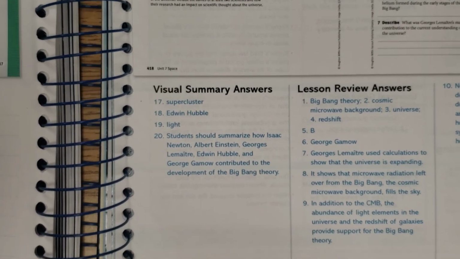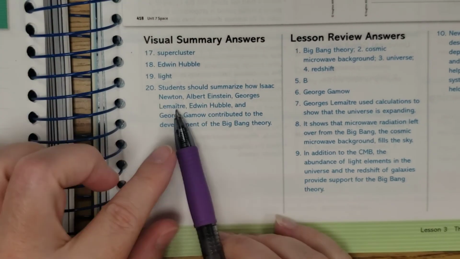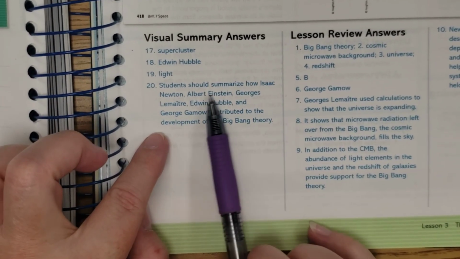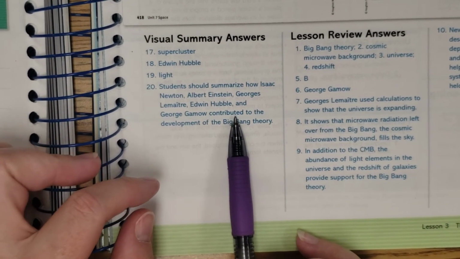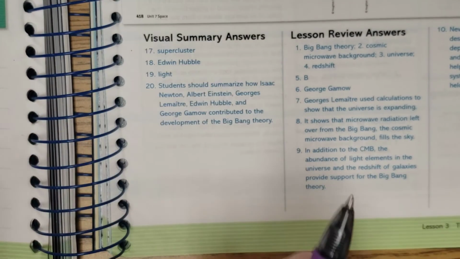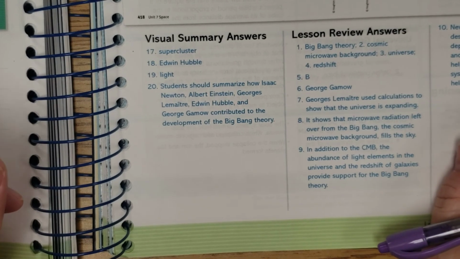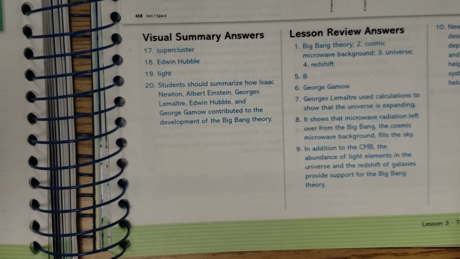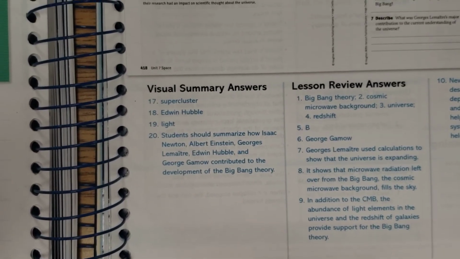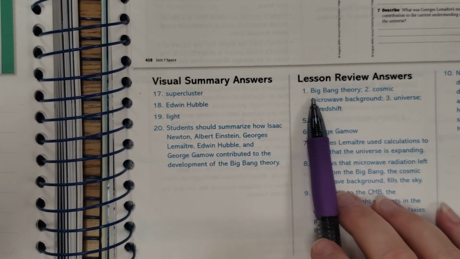And number 20 is not required. But if you answered that, you would summarize how all of those four scientists contributed. So you could start back and say they had the idea, then they figured out the math, then we figured out how to look at it with a telescope. So that was kind of the progression there. All right. So here are going to be your answers for the other ones.